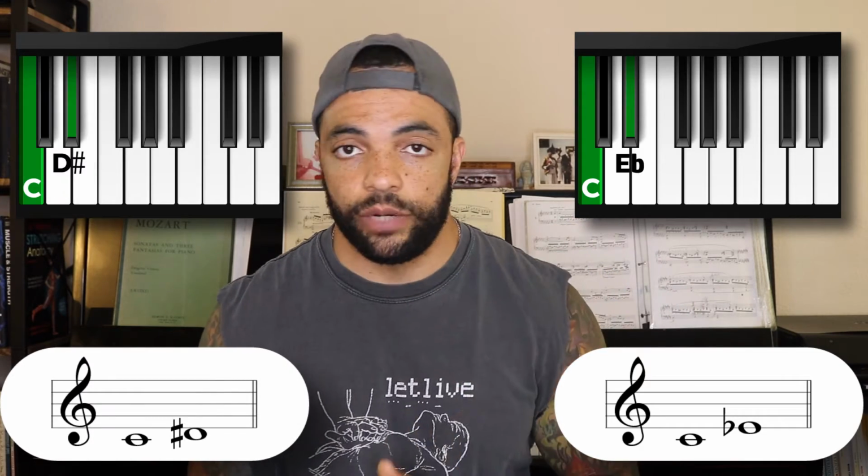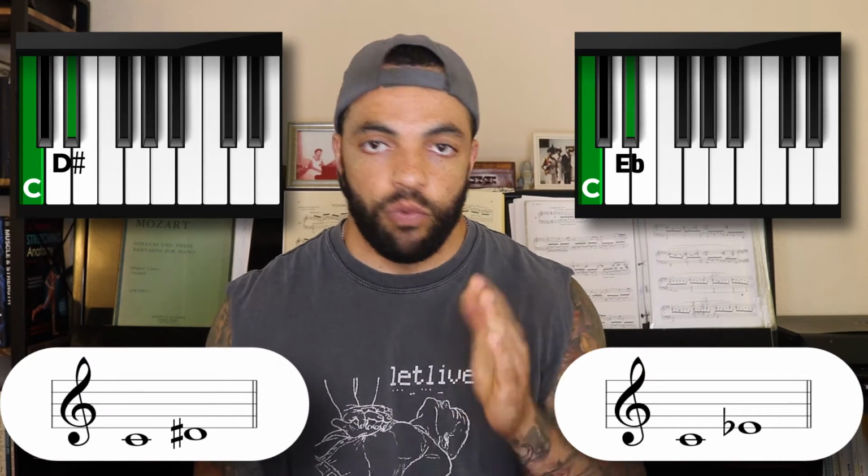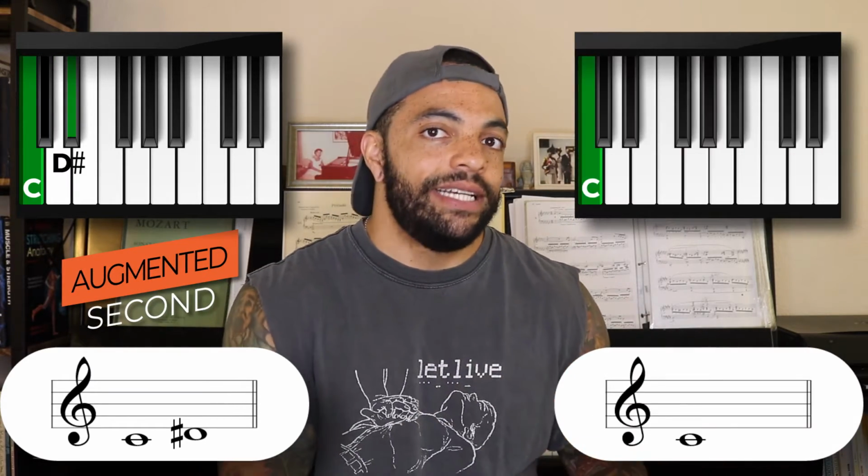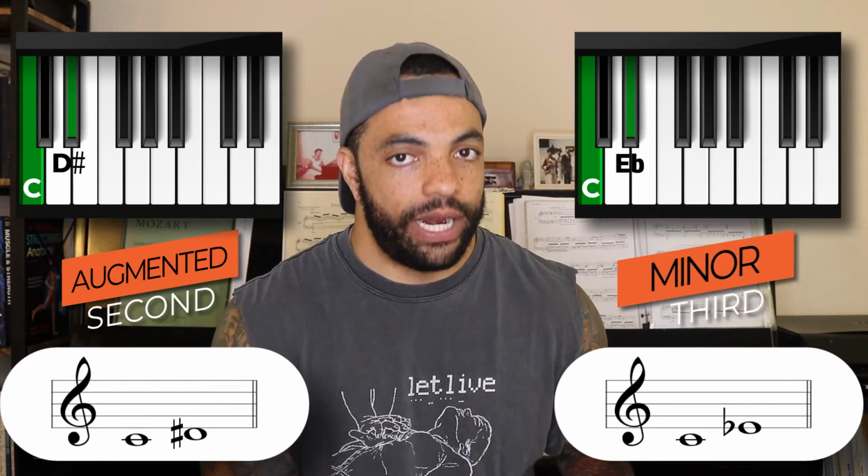So if we go from C to E flat, we go from C, so C sharp, D, E flat: 3 half steps. Now C to D sharp is the same 3 half steps. One of these is a minor third, one of these is not. If you do quantity first, you've already checked your work, right? Because C to D is a second. And in this case, C to D sharp is actually what we would call an augmented second. But C to E flat is our minor third.